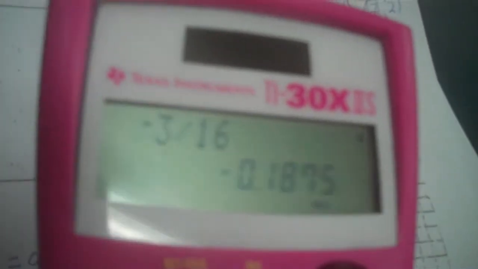Now I don't want decimals, and if you get a decimal, you need to second PRB it into a simplified fraction. Second PRB, so it's just negative 3/16. We knew a needed to be a negative because the u is inverted.